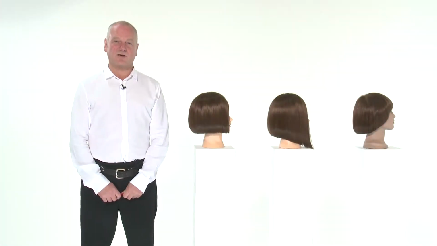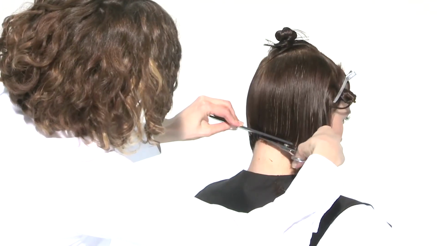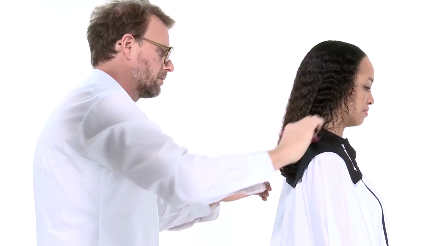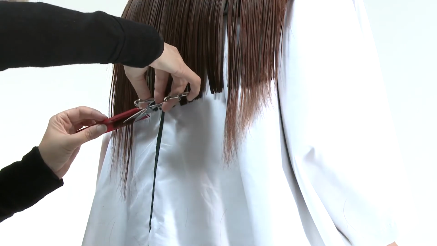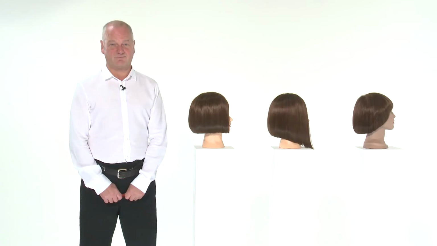One length or solid form. A one length or solid form is the build-up of weight on an outline perimeter. In a solid form, all lengths are brought down to a stationary guide or design line. The length of the perimeter can vary. The length of the hair is shorter on the exterior outline and longer on the interior.